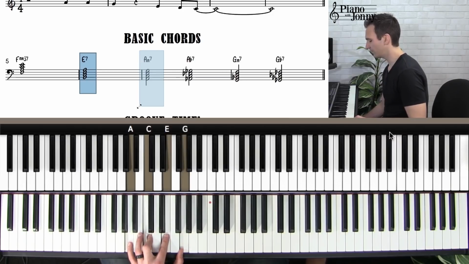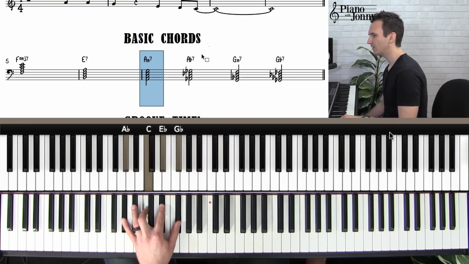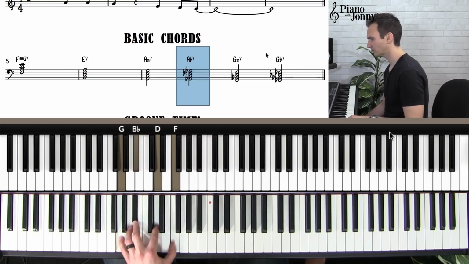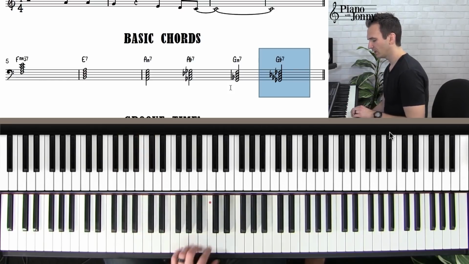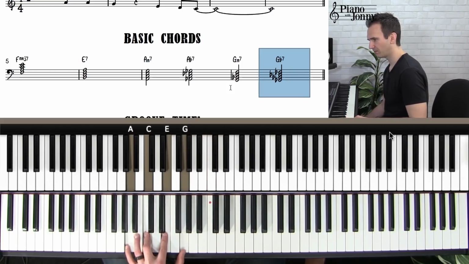Next chord is an A minor 7 down here, A, C, E, and G. That's an A minor 7, standard minor 7 chord. A flat dominant 7, A flat, C, E flat, G flat, G minor 7, G, B flat, D, and F, and a G flat dominant 7. Okay, this is your standard. This is your basic harmonic structure of the tune. You should be able to play these root position chords fairly easily, being able to jump to each chord.